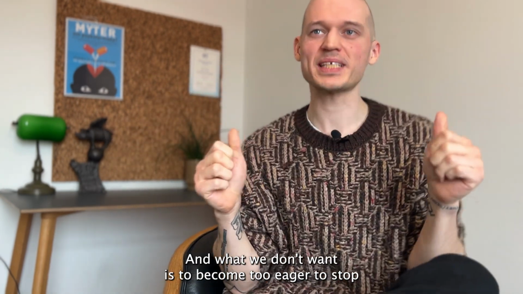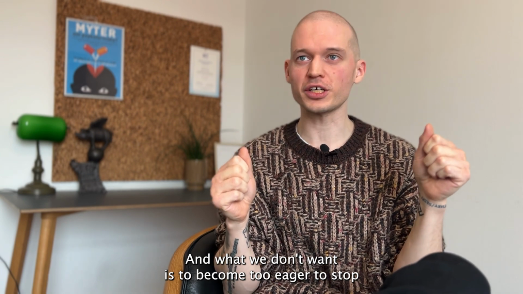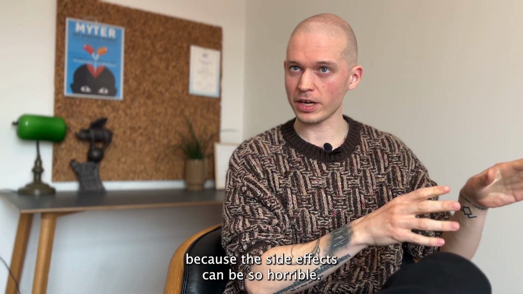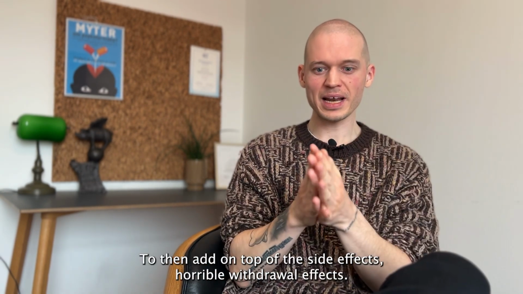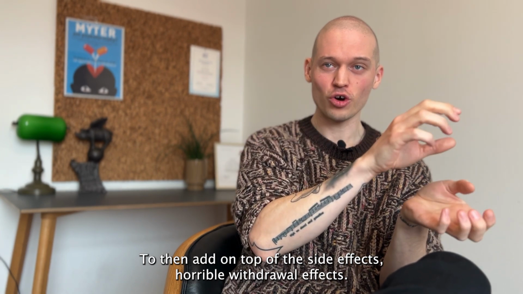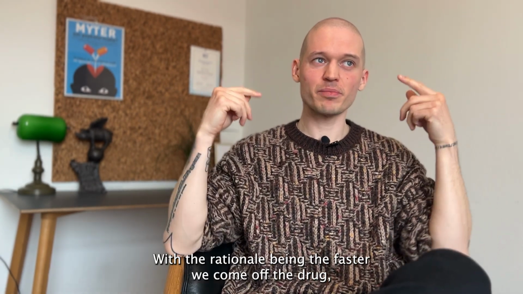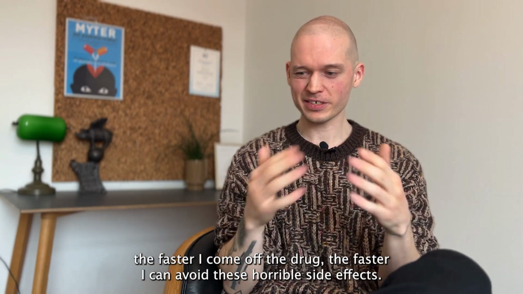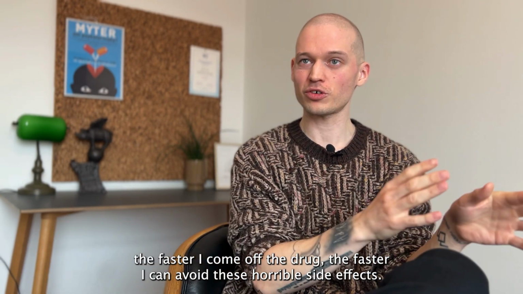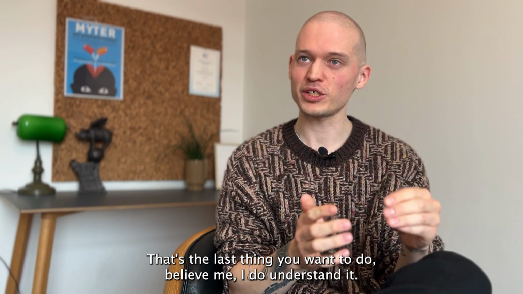And what we don't want is to become too eager to stop, because the side effects can be so horrible, and then add horrible withdrawal effects on top of the side effects, with the rationale being that the faster I come off the drug, the faster I can avoid these horrible side effects. That's the last thing you want to do.